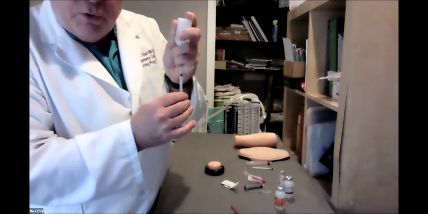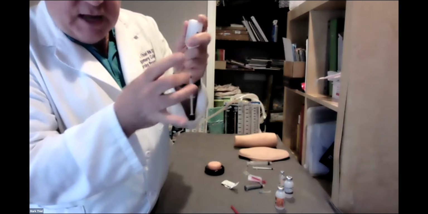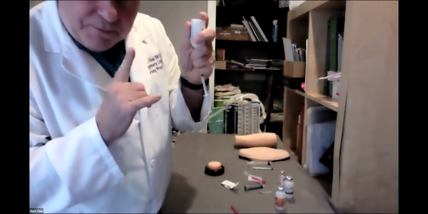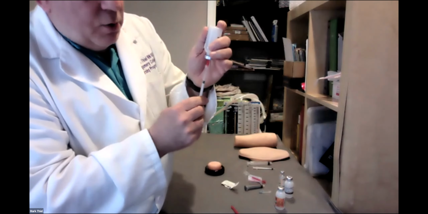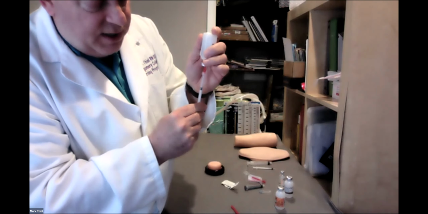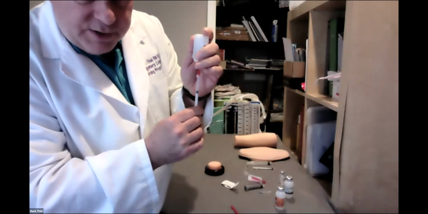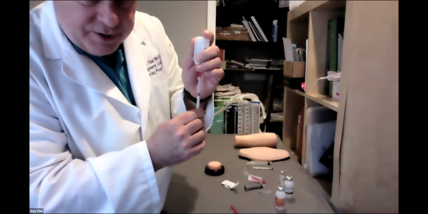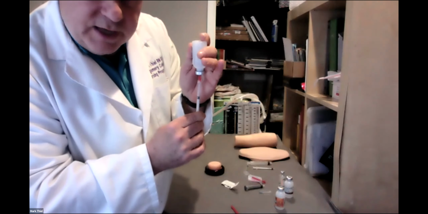Holding both together, I snap, snap directly at the bubble, and it may go up all the way to the top, and then I just push the bubble away, injecting medication back into the vial. That's why we hold both together.